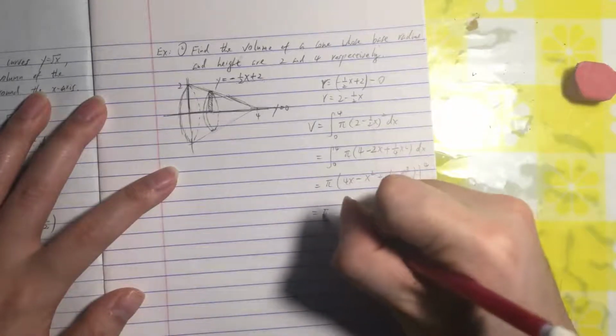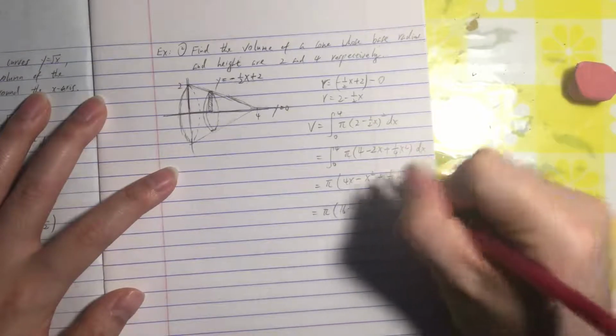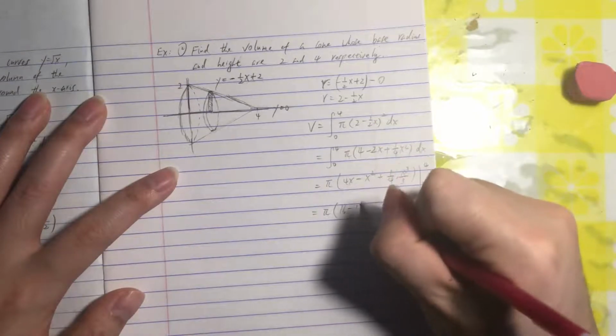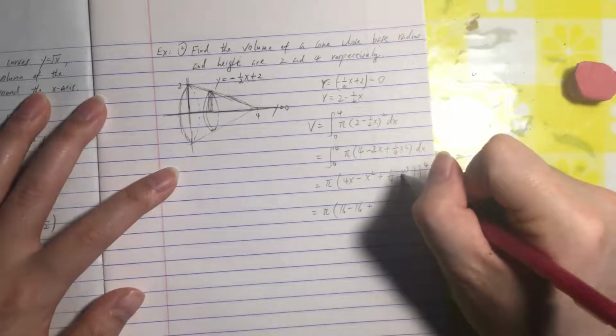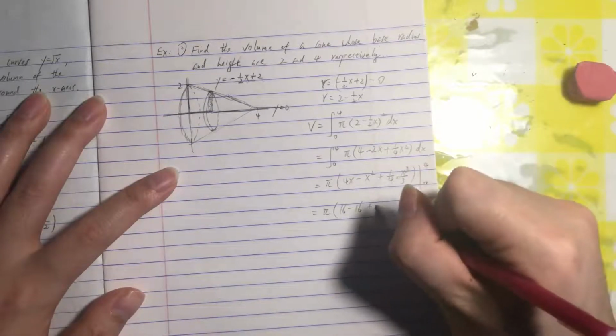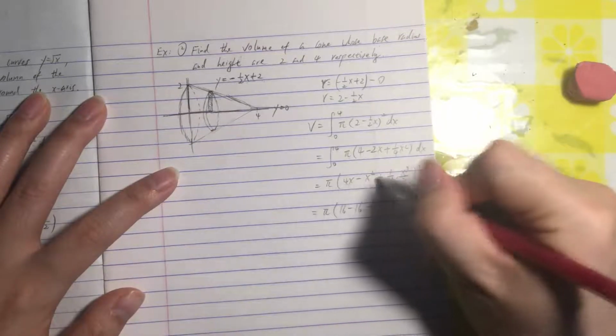If I plug in 4, 4 times 4 is 16. 4 squared is also 16. 4 cubed is 64. 64 divided by 4 is 16. If I plug in 0, I get 0, 0, 0.